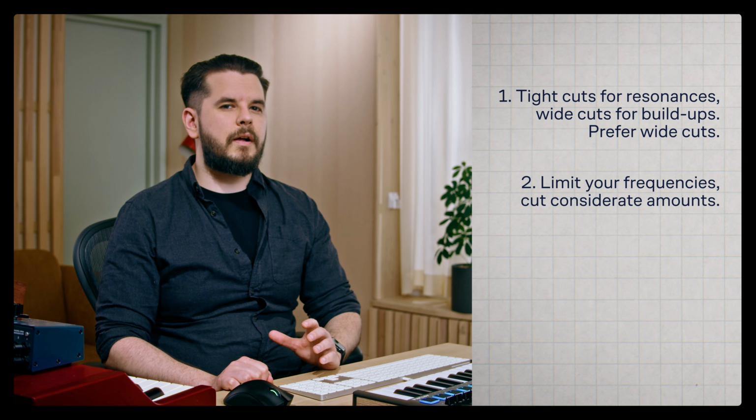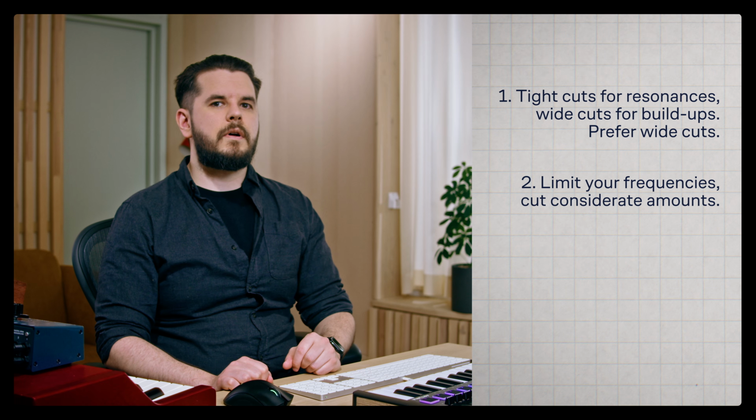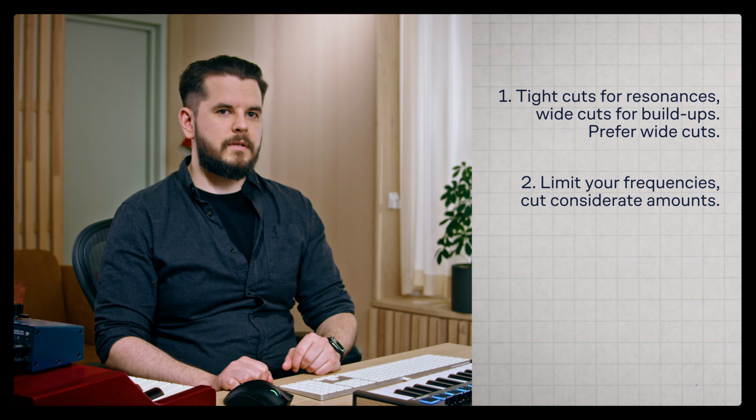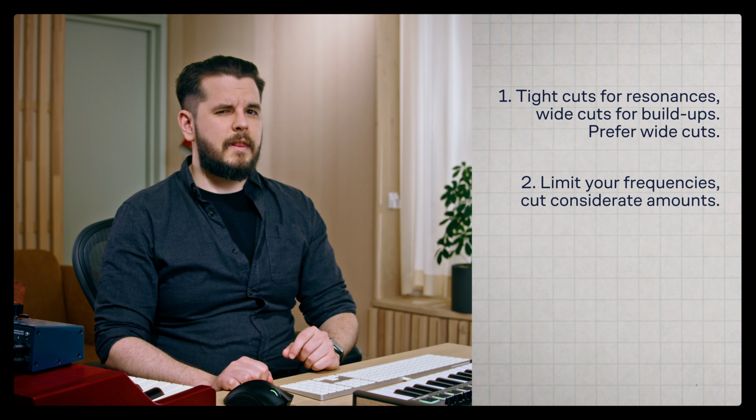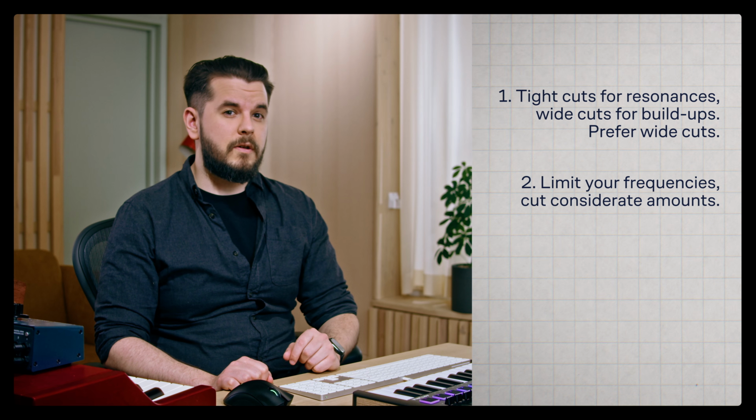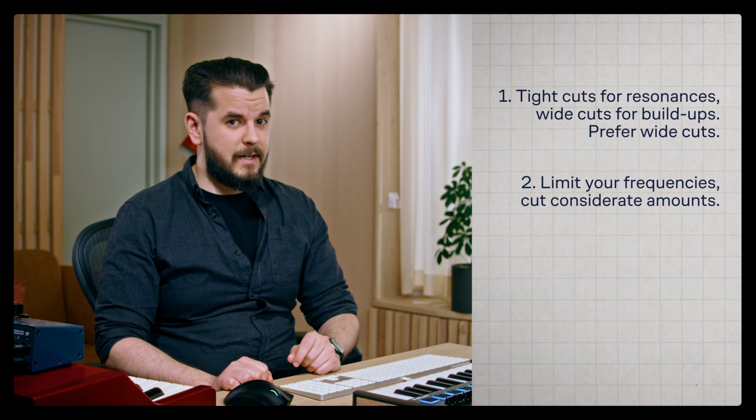Also, make sure to cut only as much as needed. If you push it too far, the sound also starts to lose focus and character. That's usually a sign that the frequencies were contributing something useful and were actually needed.